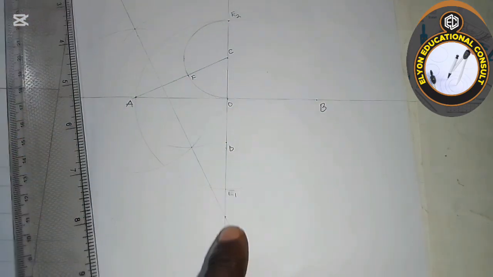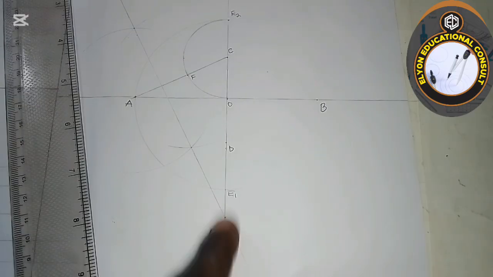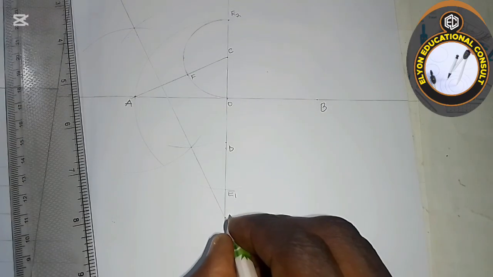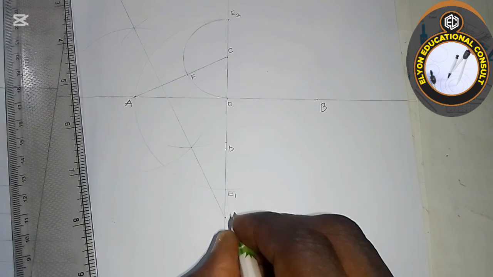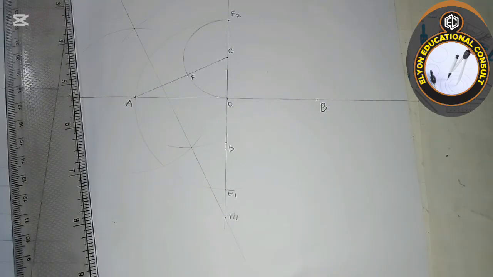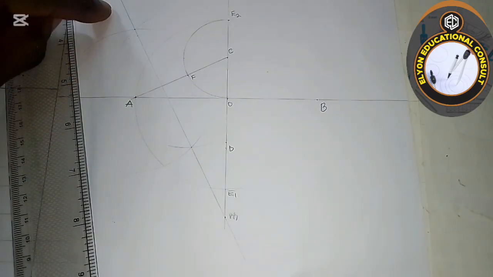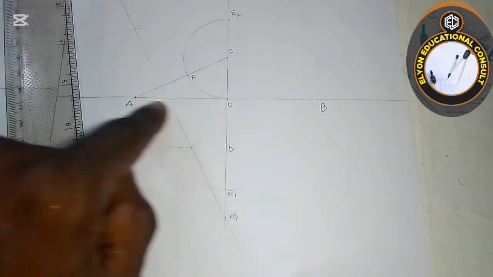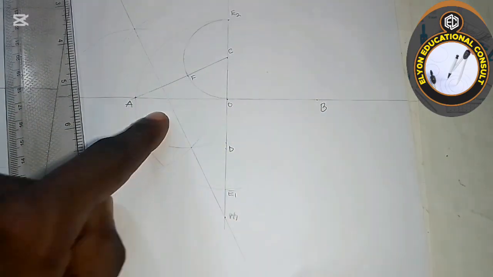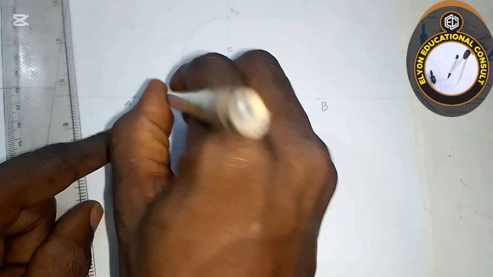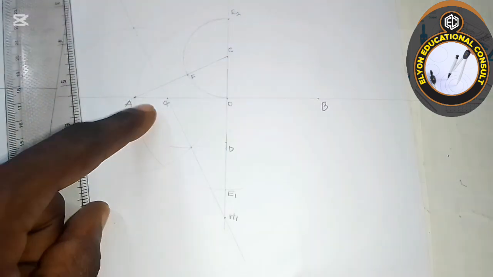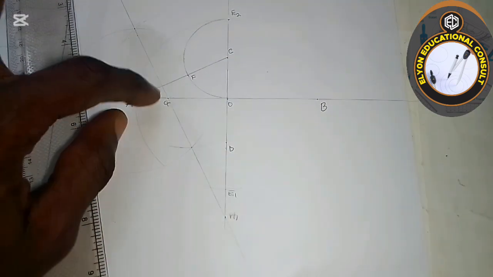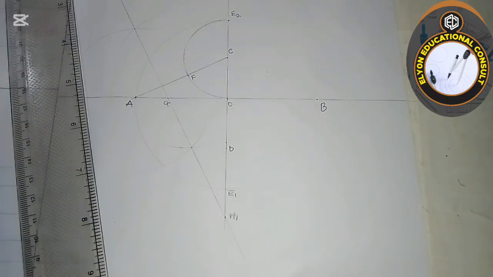At this point, let's give that a title. Let's call this H1. And where it cuts the major axis, the line AB, let's say that is G. So that is my G.